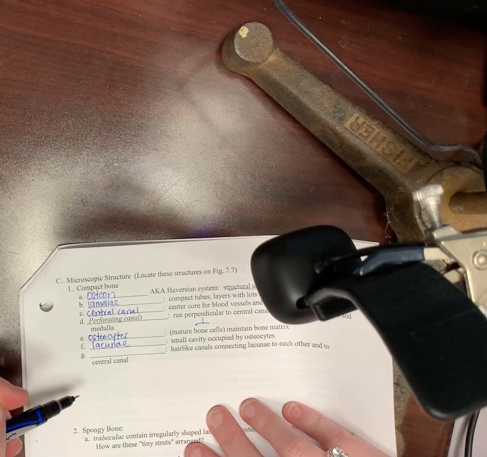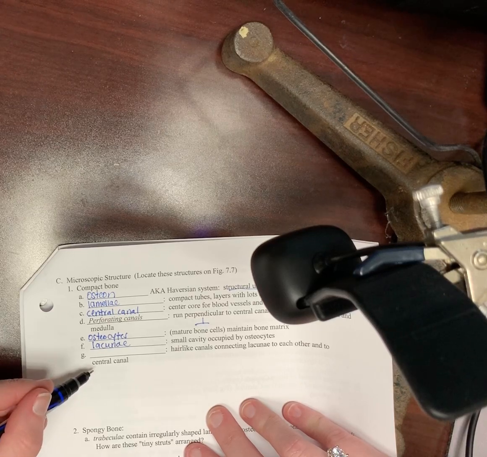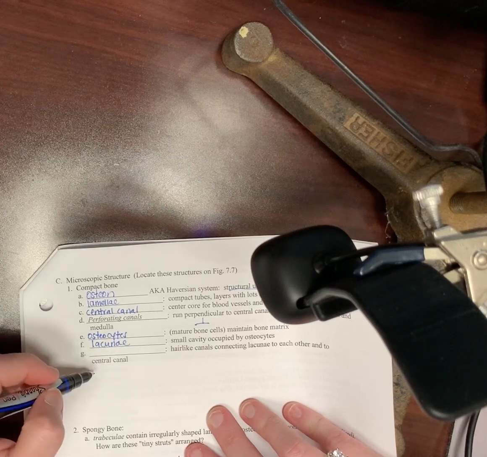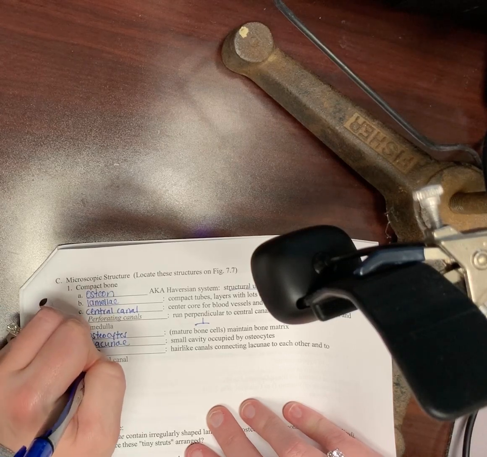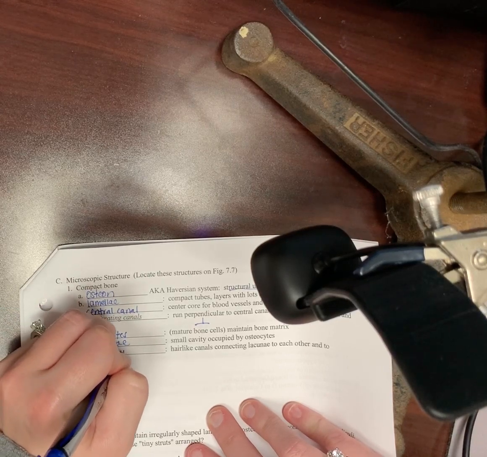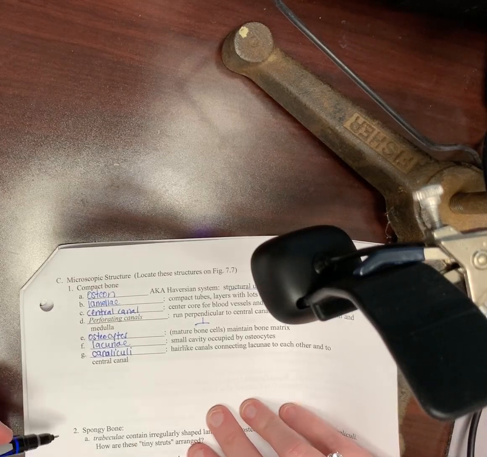And these osteocytes are connected to each other and to everything else, so they can get their nutrients by the little canals. We call them canaliculi. Canaliculi. That's a fun word to say.